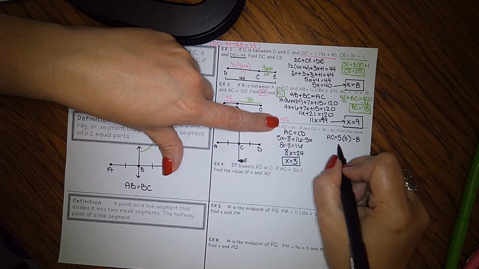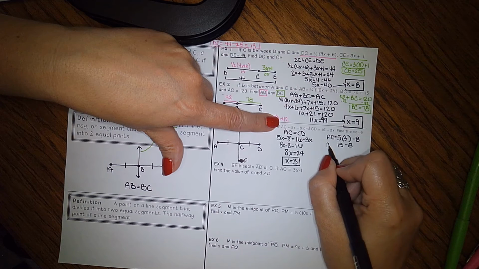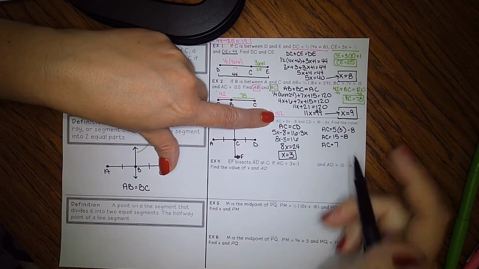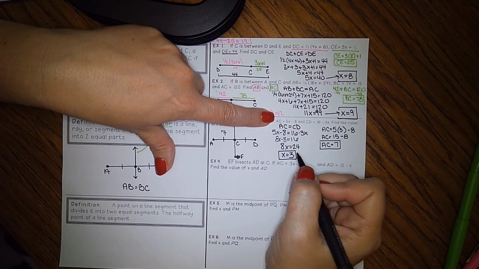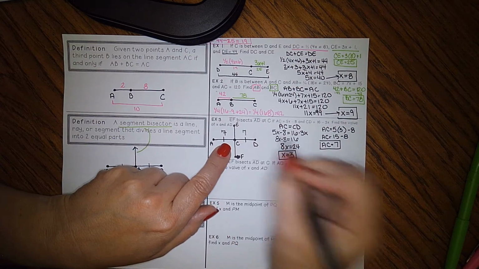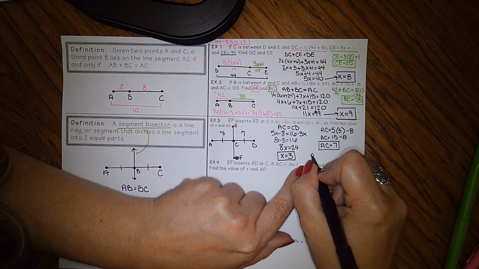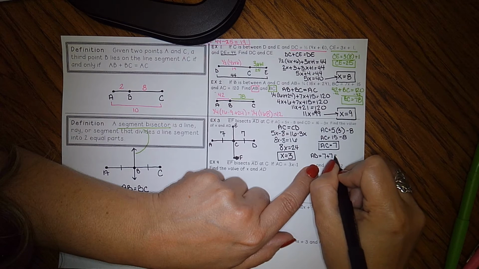So 5 times 3 is 15, minus 8, so AC equals 7. If AC is 7, and we know that AC and CD are the same length, that means CD is 7. All we have to do to get AD is add those two segments together. So 7 plus 7 equals 14.